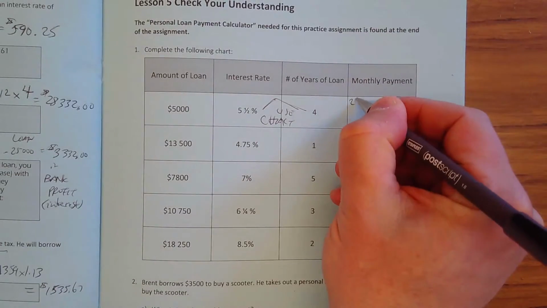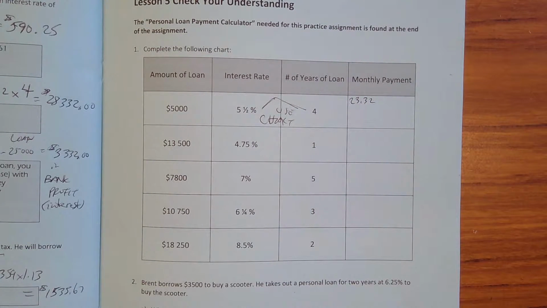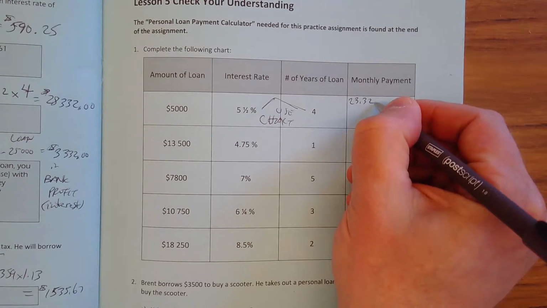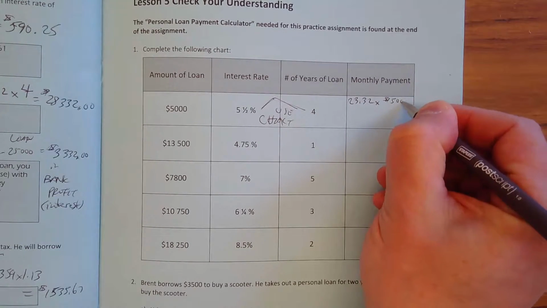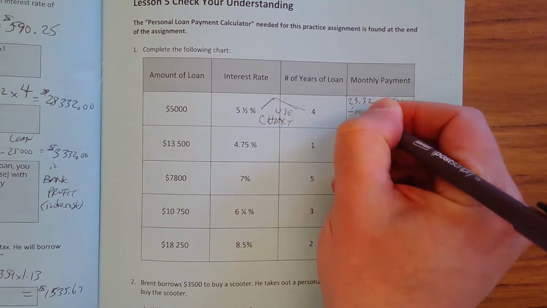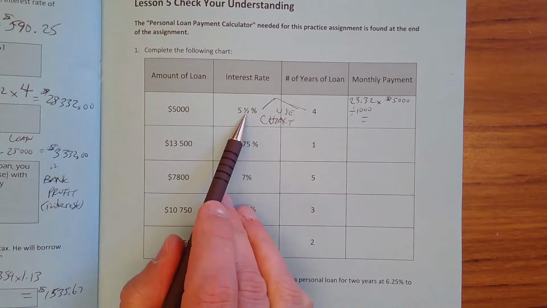So 23.32. If it's a test question, you just got 1 out of 2 marks just for finding the correct number, okay? And then we multiply that by the loan amount, which was $5,000, and then we divide by 1,000. It's 5.5%.